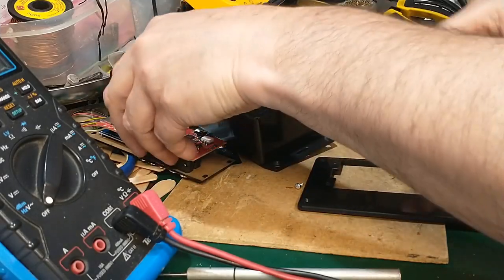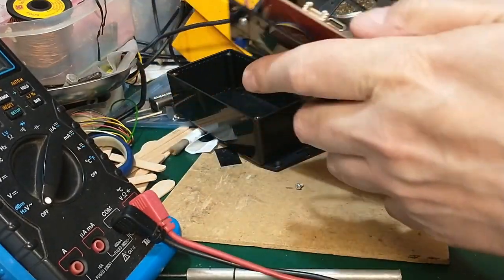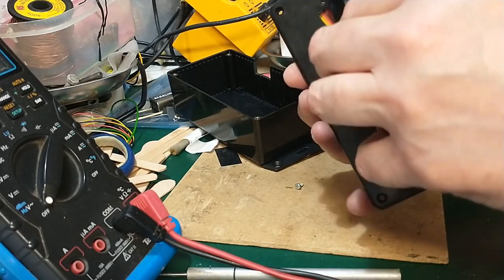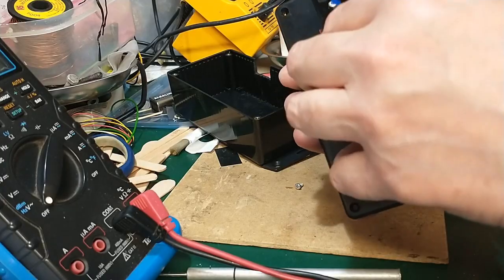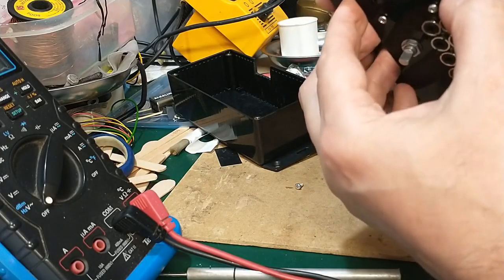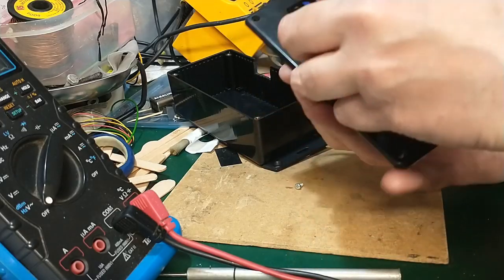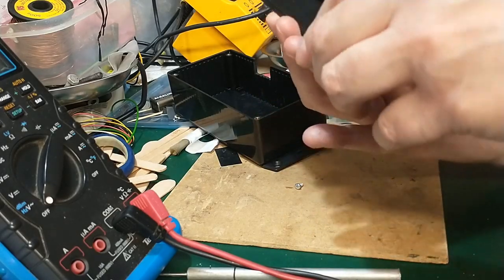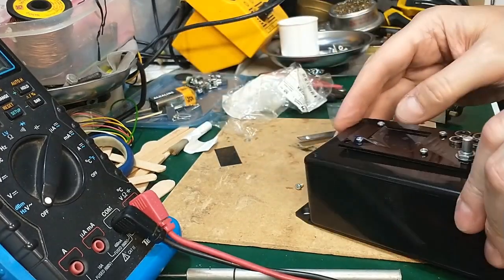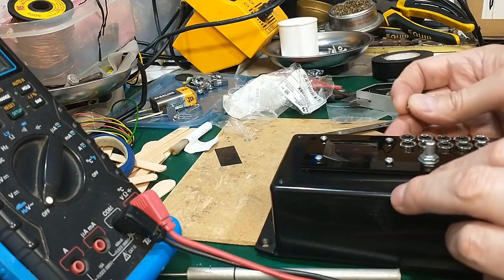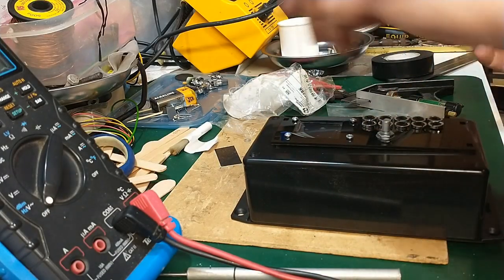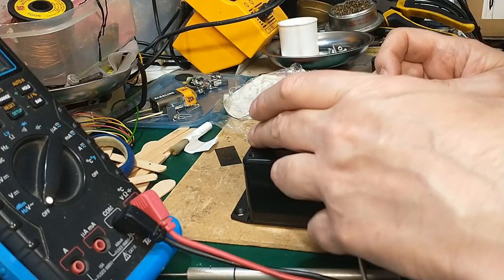So I'll try and fit it all together now. Just got to clear that. Right, so the holes seem to line up. I'll have a go at putting the screws in if I can find a screwdriver.